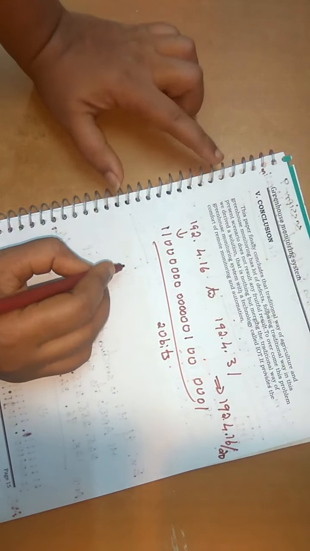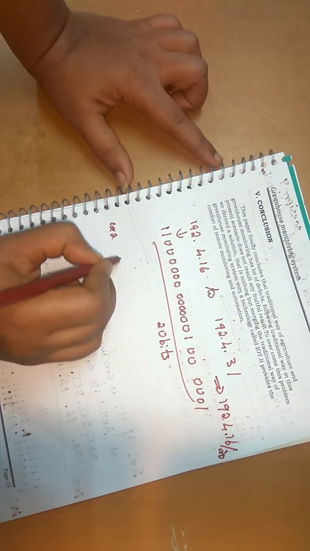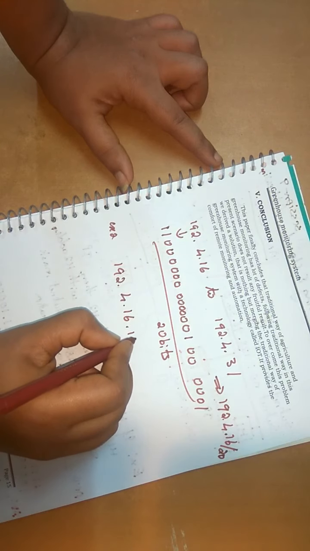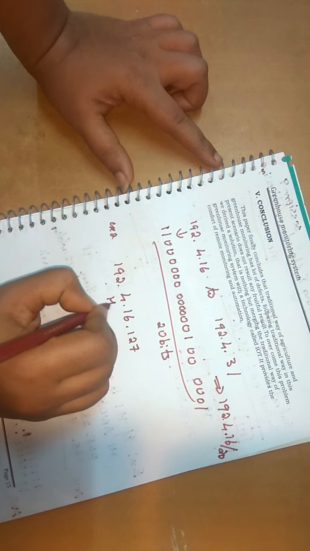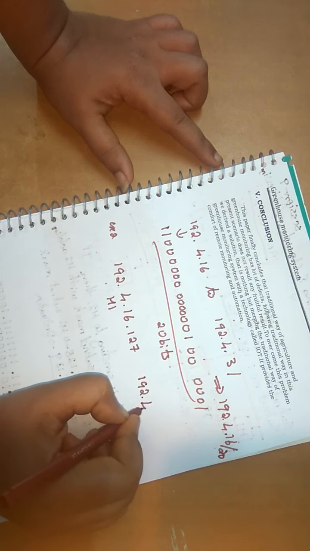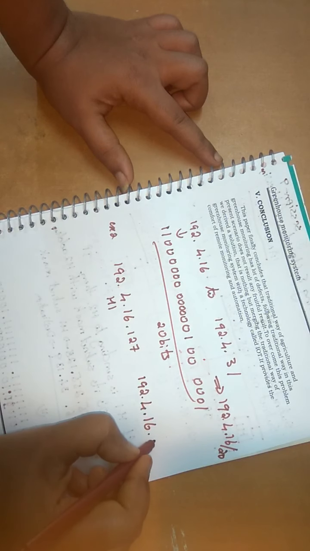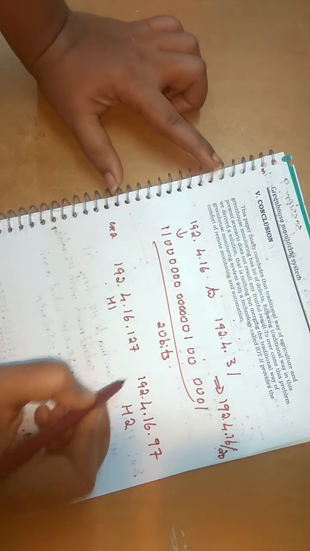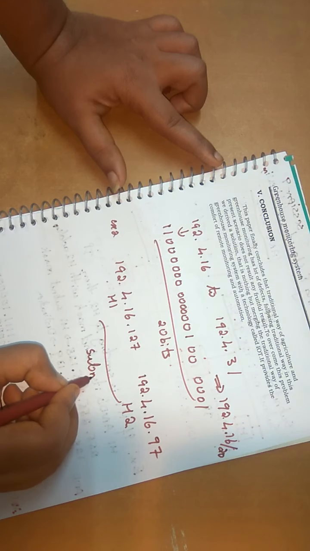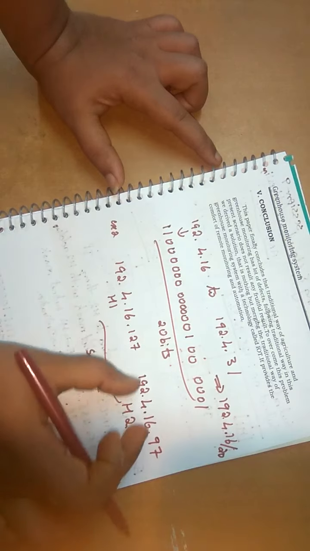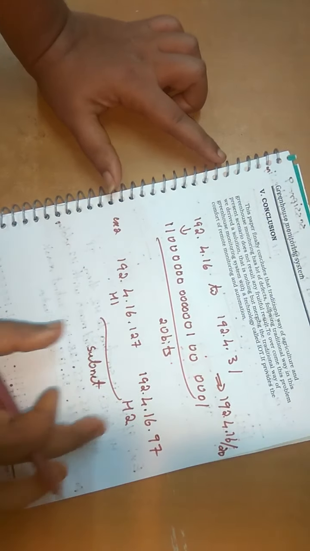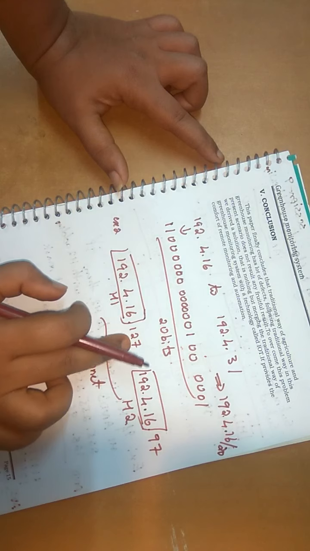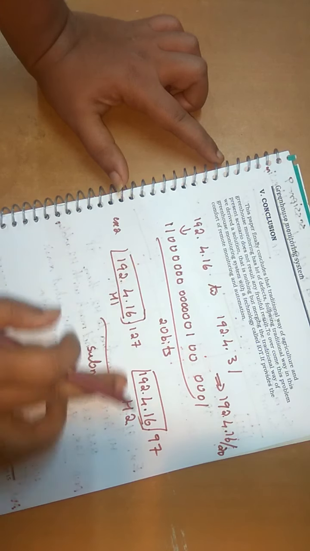In a simple way, if I want to represent example 2: 192.4.16 and 127, we call this host 1, and 192.4.16 and let's take 97, this is host 2. Okay, these two will come under the same subnet. How can you identify that these come under the same subnet? Check with these numbers. In this subnet number, this part will be common. This is the actual host number, and this is the subnet number.